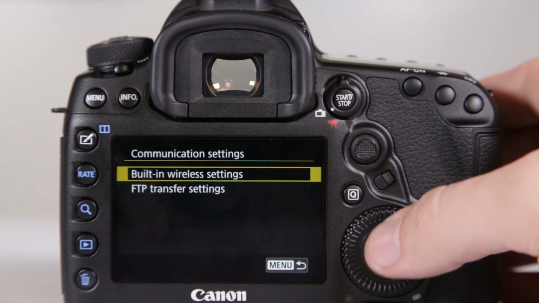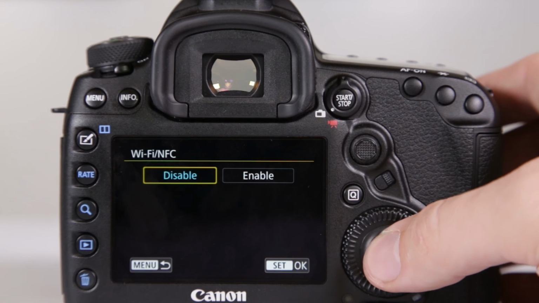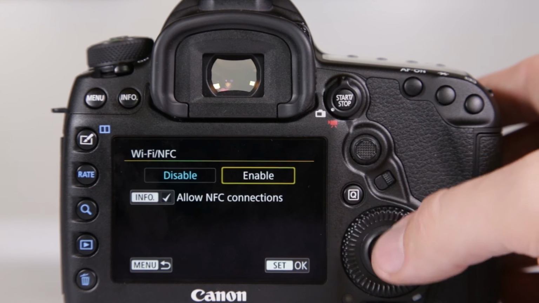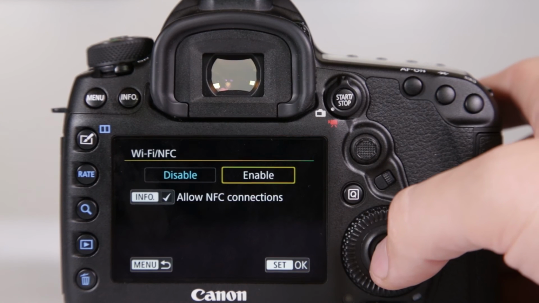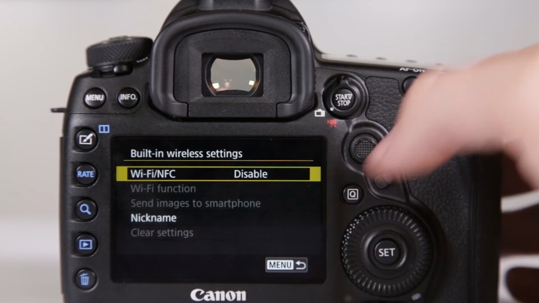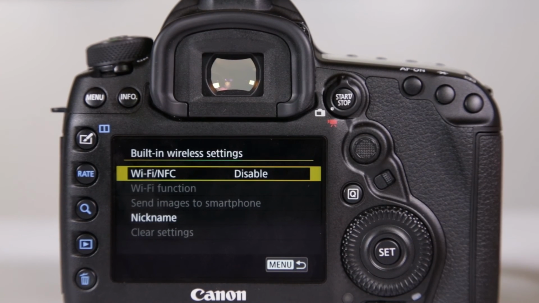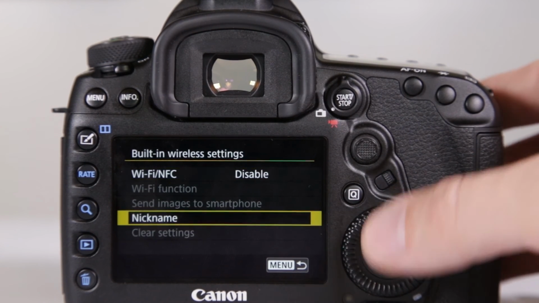Communication settings, this is your built-in wireless FTP transfer. You can actually use both wireless and near-field connections if your phone is enabled with that. You can use the Canon app and control your phone. You can also transfer images to your phone or tablet based on what you have.